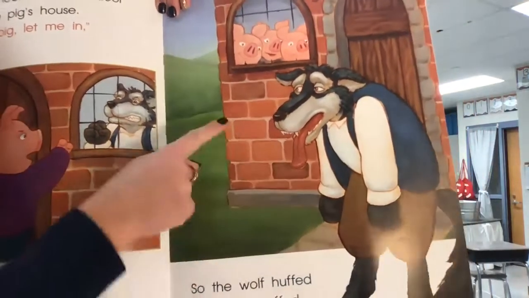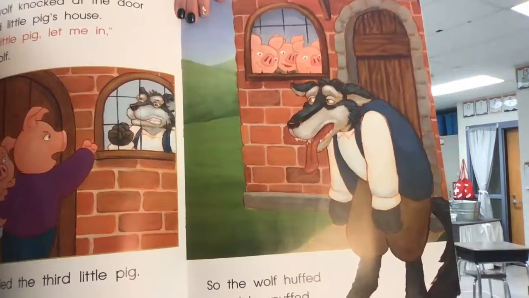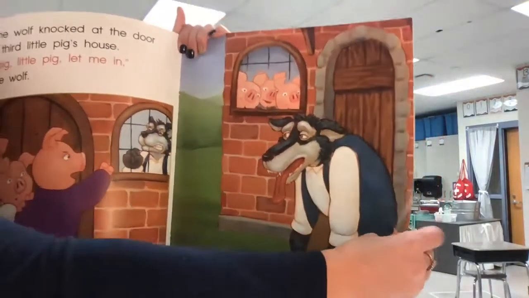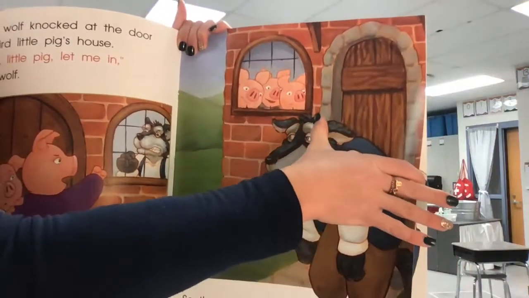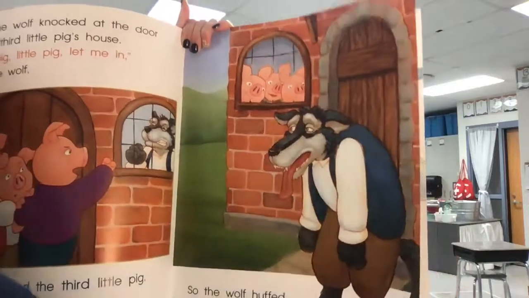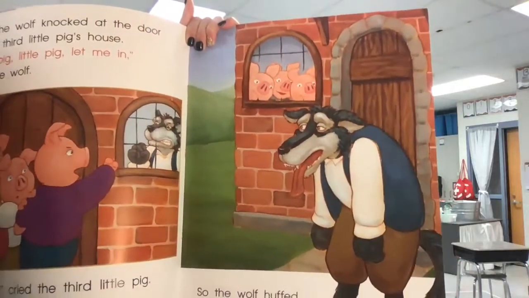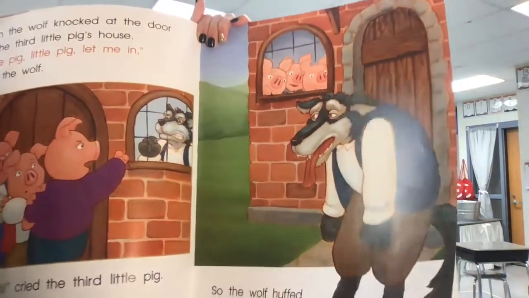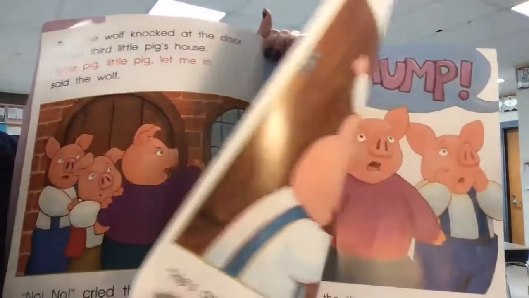Why do you think he couldn't blow this house in? Because it's made of bricks, right? And look at their faces now. Their facial expressions are changing. When we smile like that and our eyes get big, we know that, ooh, that's telling us we're pretty happy.